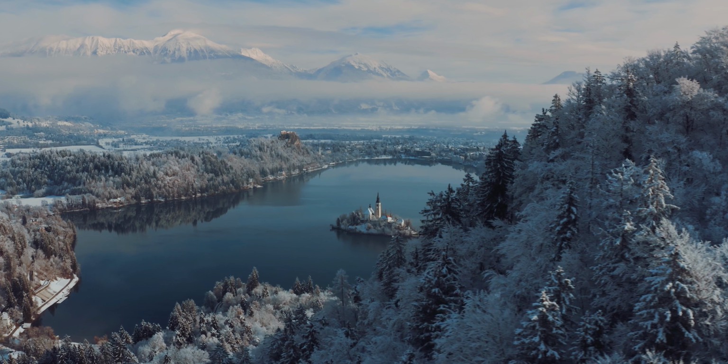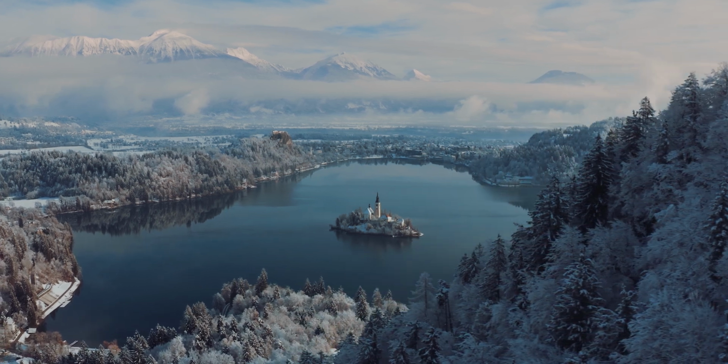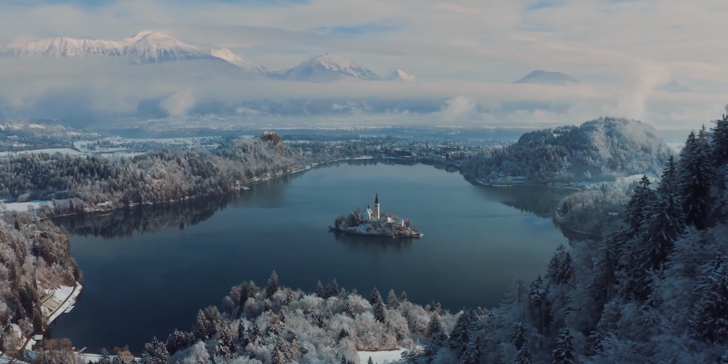Nature is an inherent character or constitution, particularly of the ecosphere or the universe as a whole.